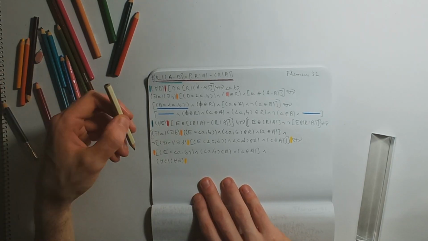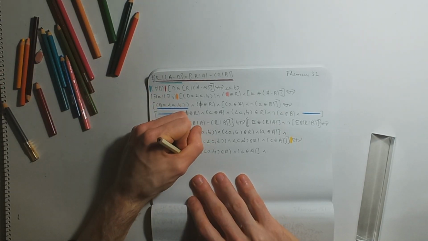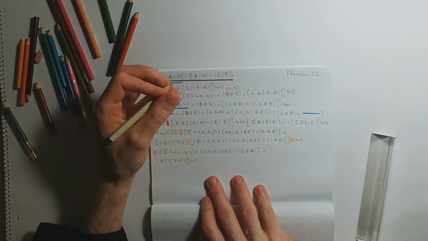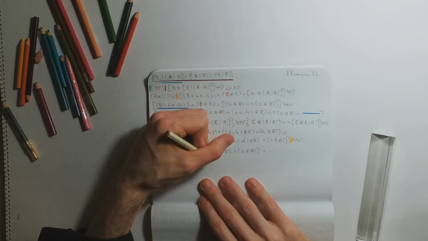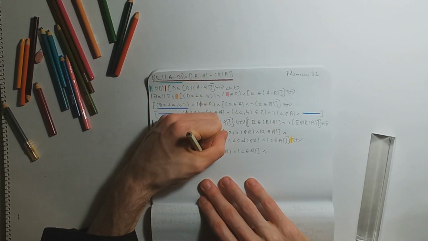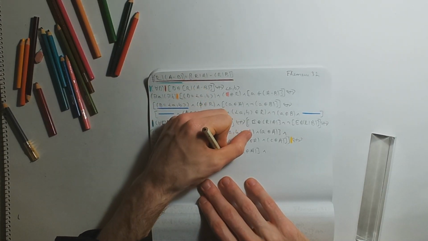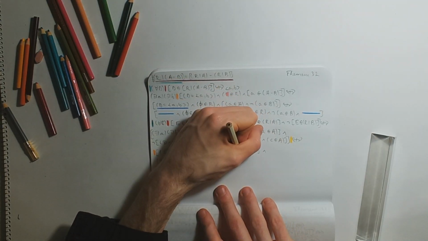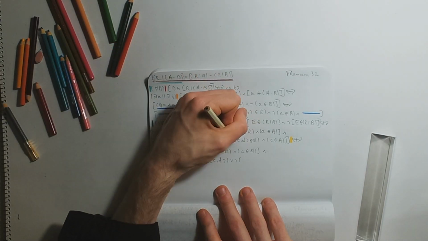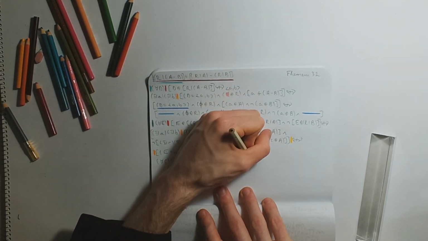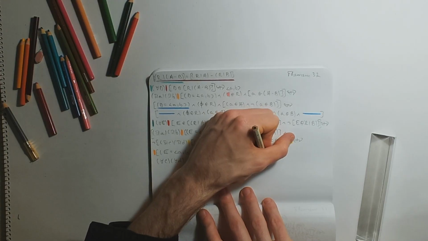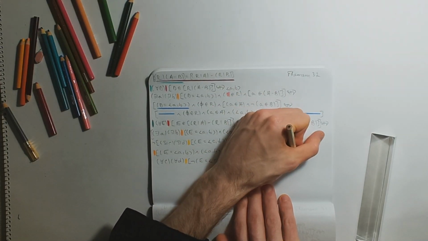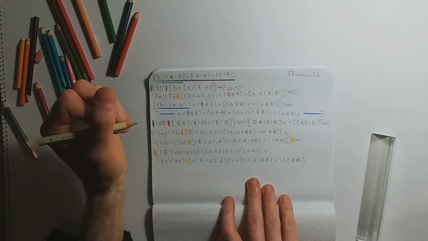We don't have to do that. Such that not for all C and for all D, not E is equal to the ordered pair CD, or not the ordered pair CD is an element of R, or not C is an element of A.